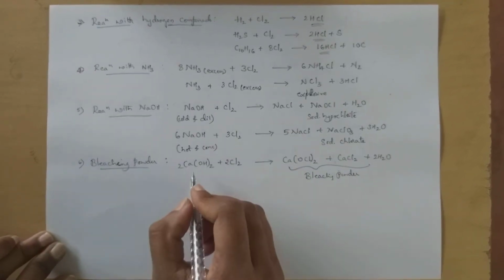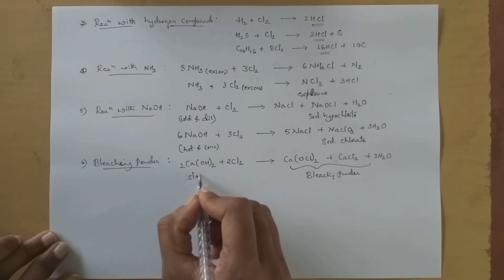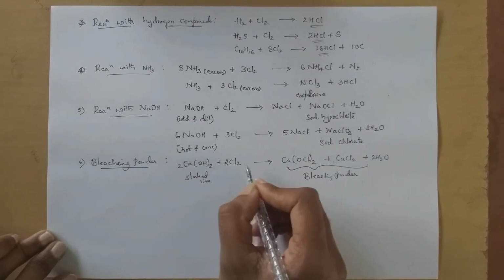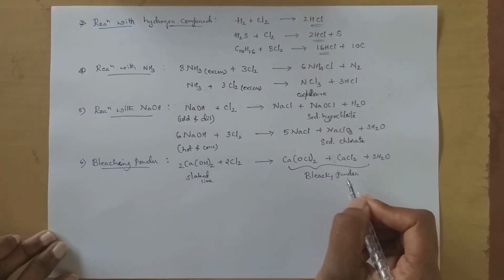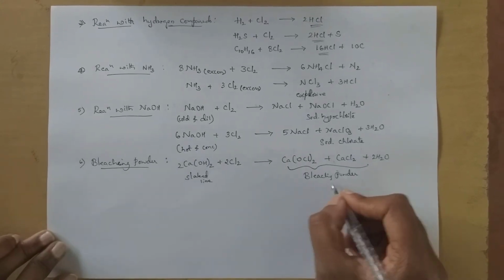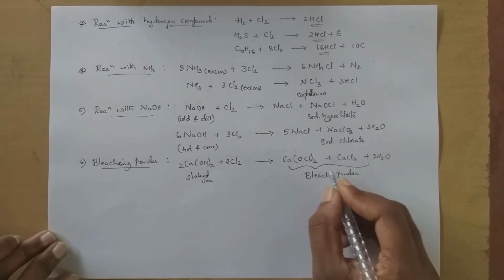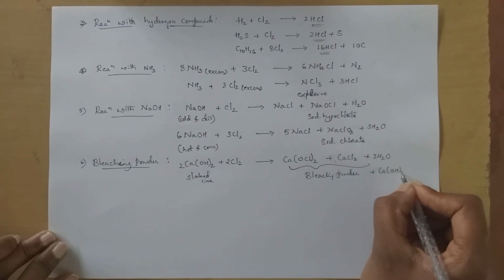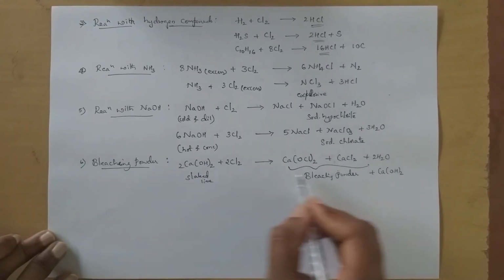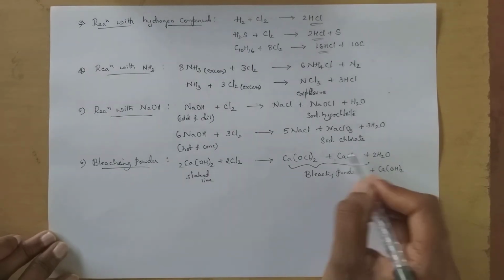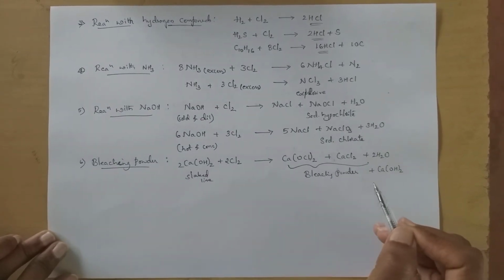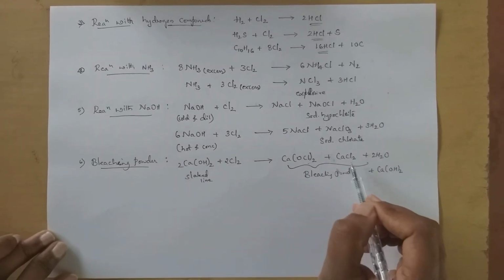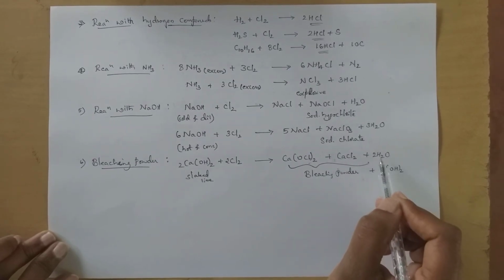So slaked lime is treated with chlorine, it will form bleaching powder. The composition of this bleaching powder, along with this some amount of calcium hydroxide is also present. So in the actual reaction some amount of lime is present along with this product, that we call bleaching powder. So composition of bleaching powder is CaOCl2, CaCl2, Ca(OH)2 and water.